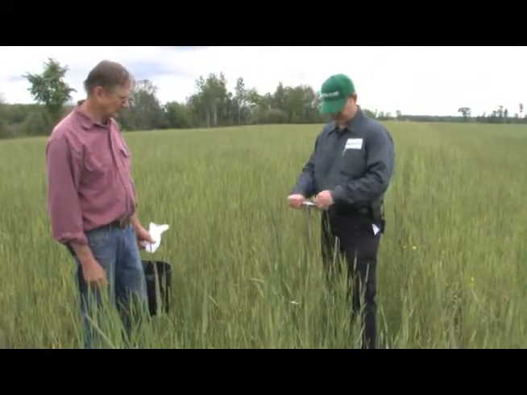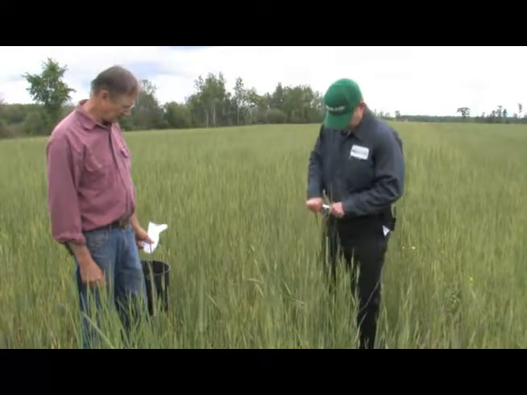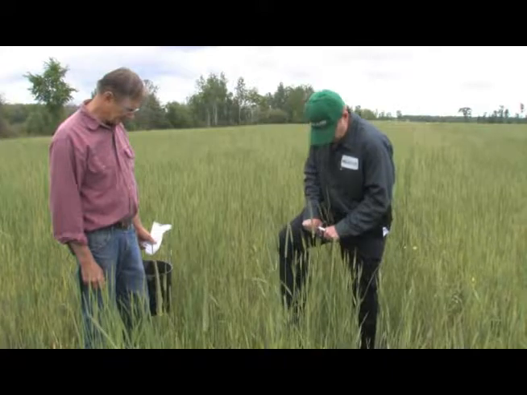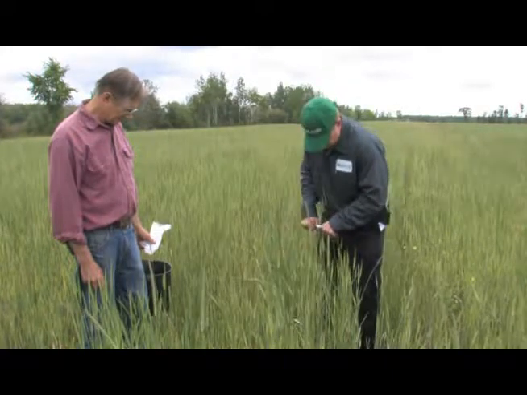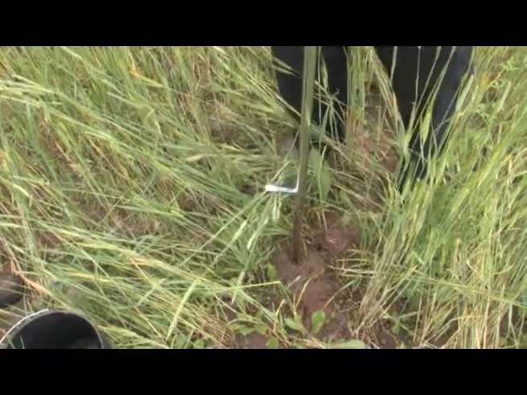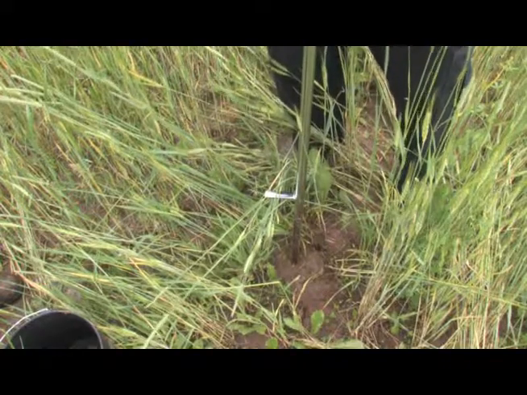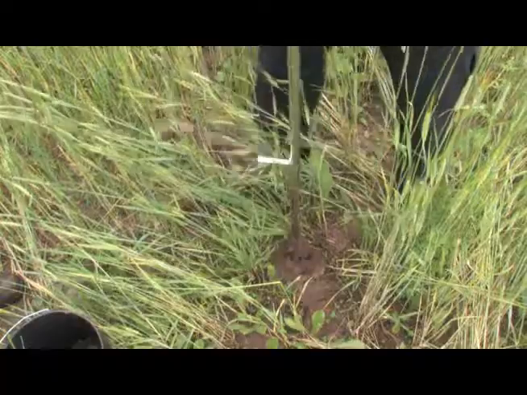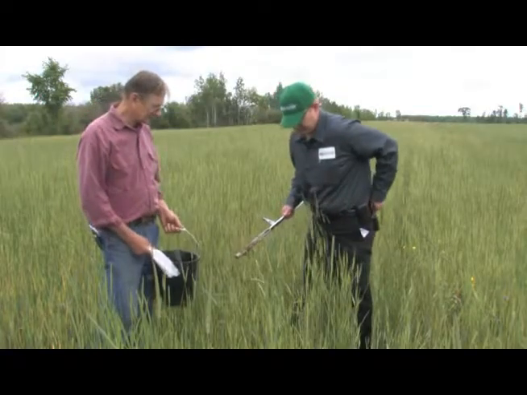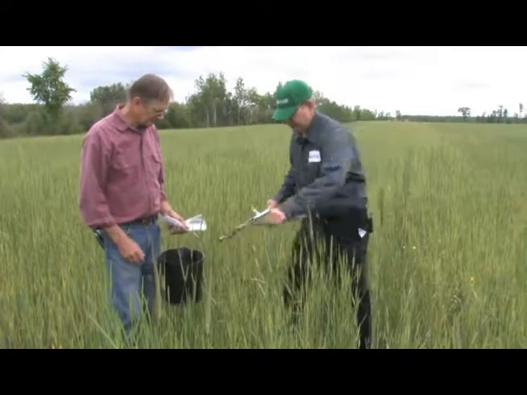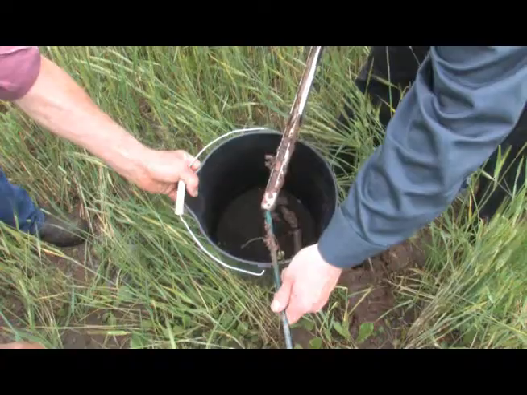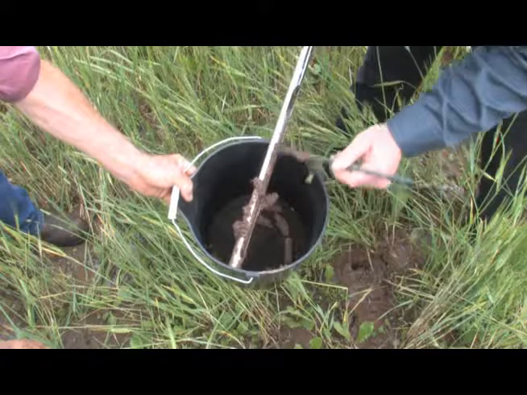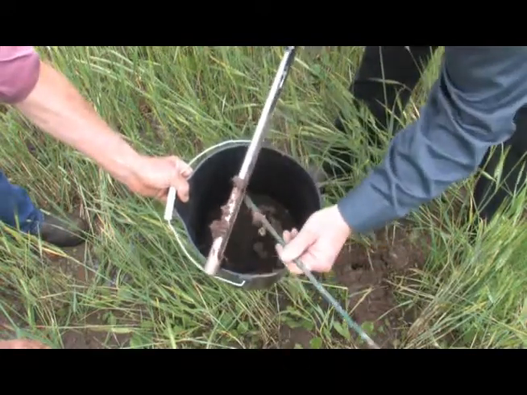Obtaining the soil sample is quite straightforward. All you have to do is take the probe and push it down by hand, or if you're a little lighter weight, you might want to push down with your foot. You go down to the area marked by the tape, and in this case, we have a very wet, heavy soil. And here's a soil sample, and we take our rod and put it into the bucket.